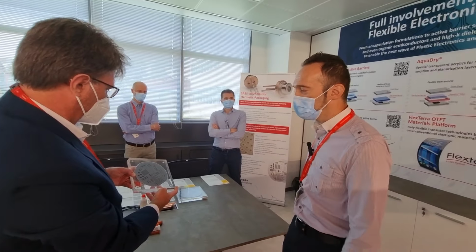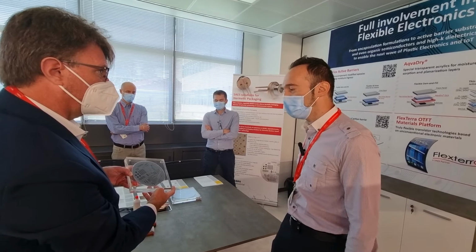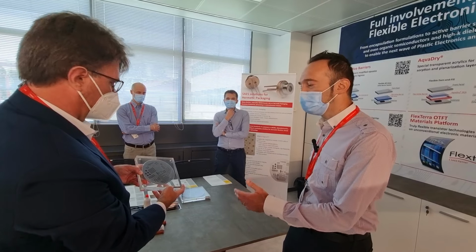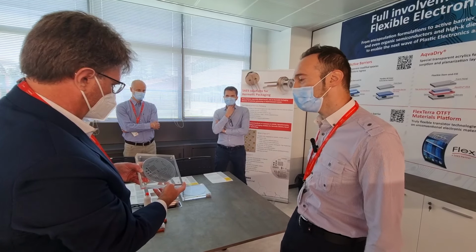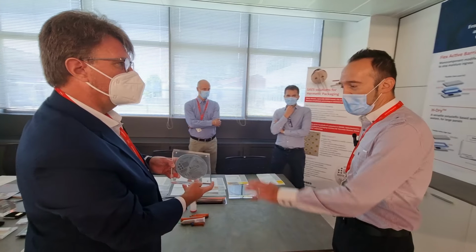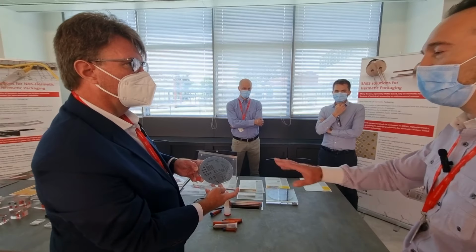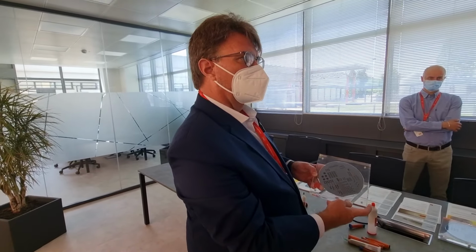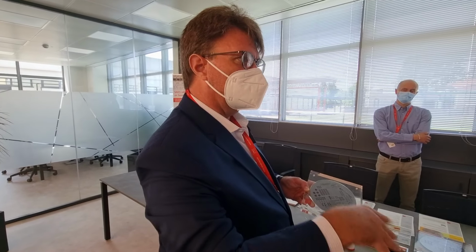This is a getter which can be used also for vacuum systems. It can sorb hydrogen, oxygen, moisture, CO, CO2, nitrogen, and it is sputtered on the wafer directly, so we can make a lot of shapes. Right in a process, right in a semiconductor foundry.